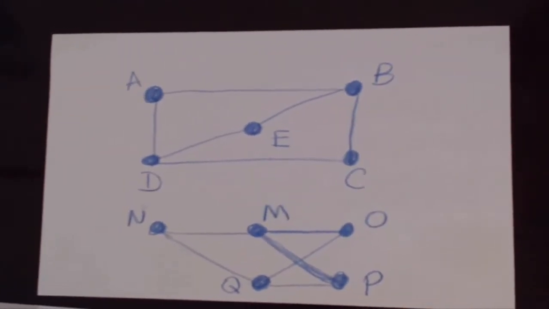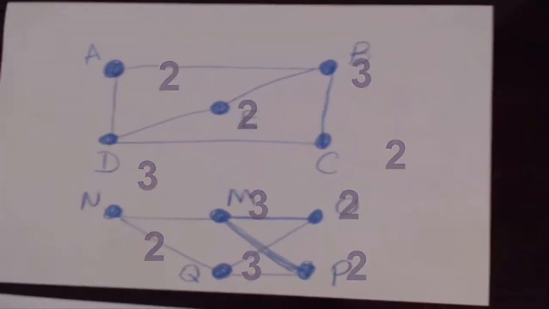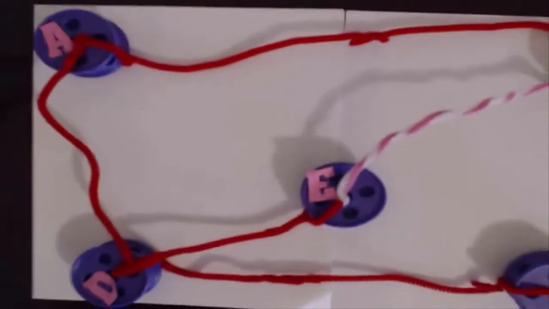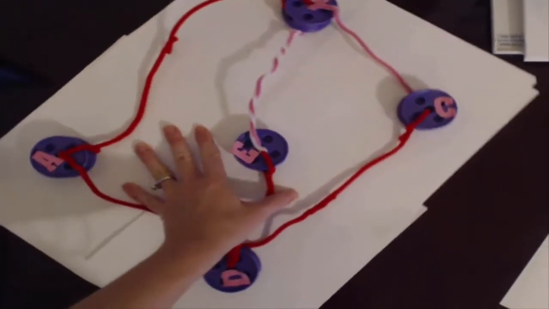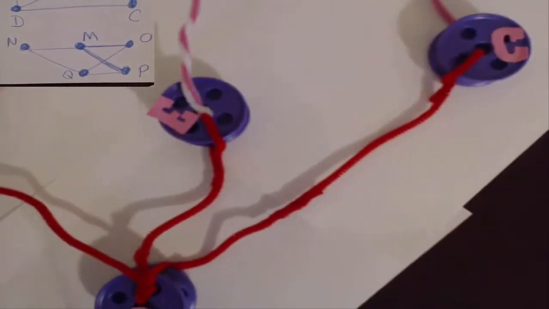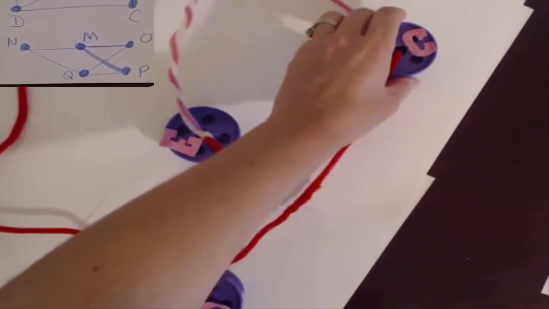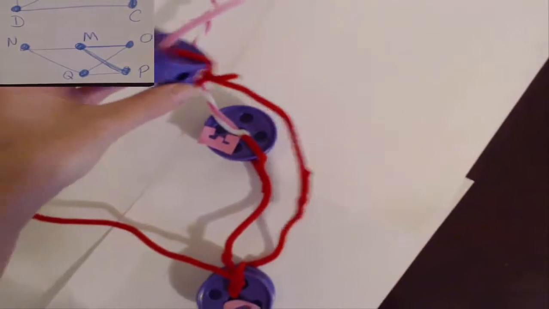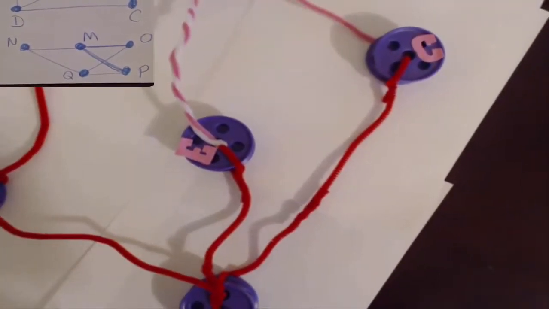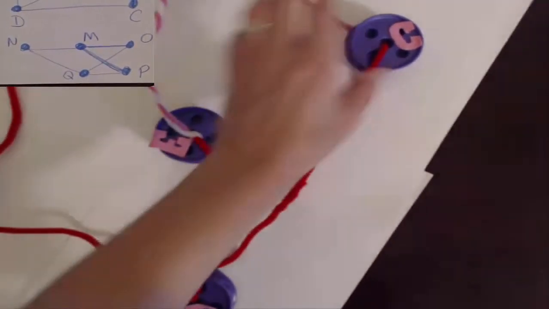We would like to see if we can create an isomorphism between this graph and another graph. N, M, O, P, and Q are the vertices on the other graph. And this is going to mean rearranging our given graph in such a way that the degrees correspond. I might try crossing C over the edge between E and B. C has degree 2, so I like that C might correspond to O or P.